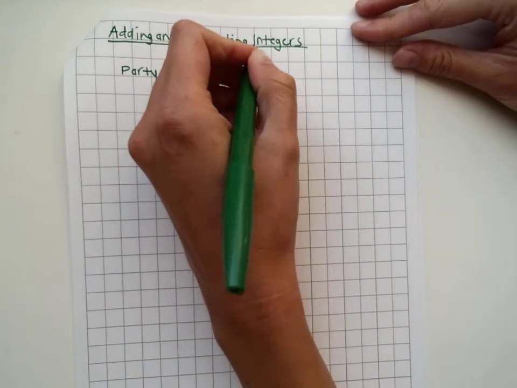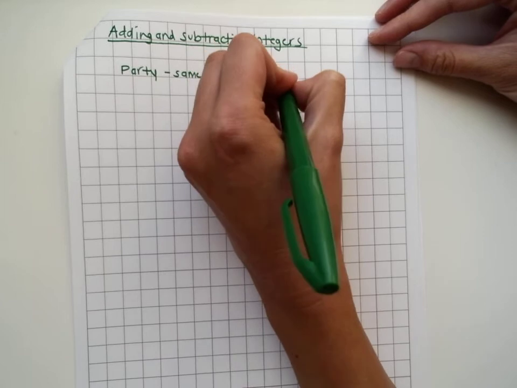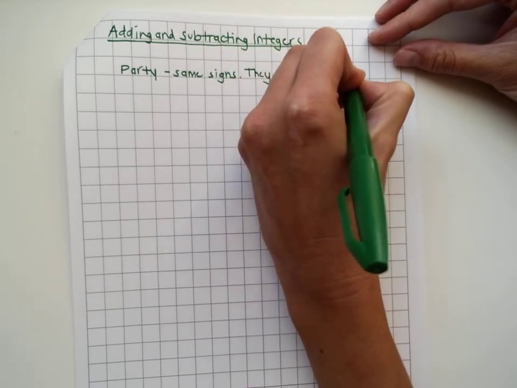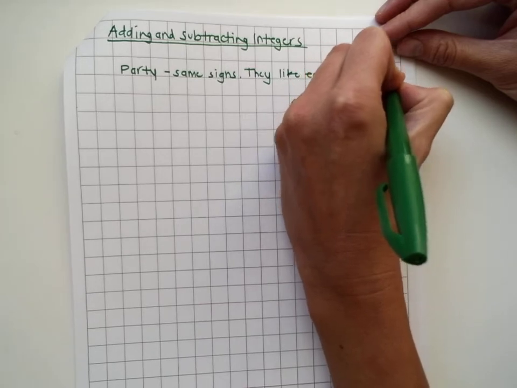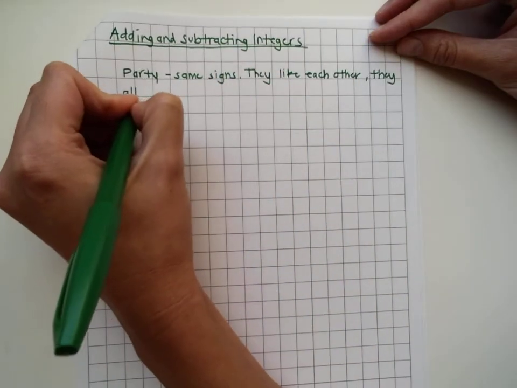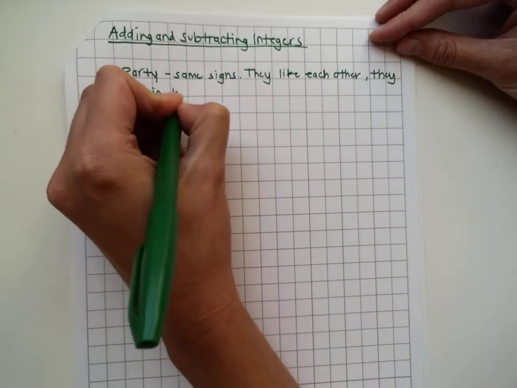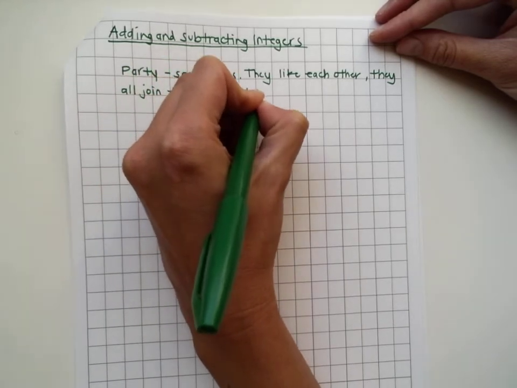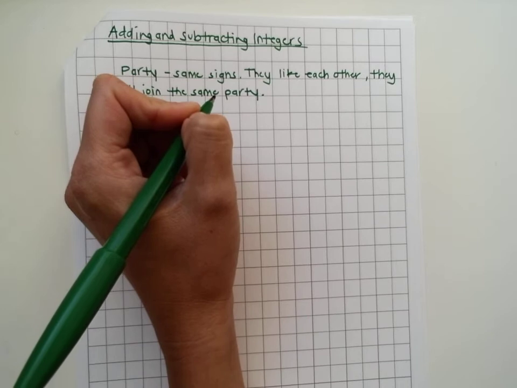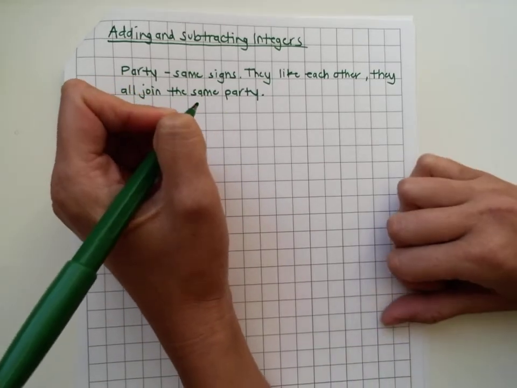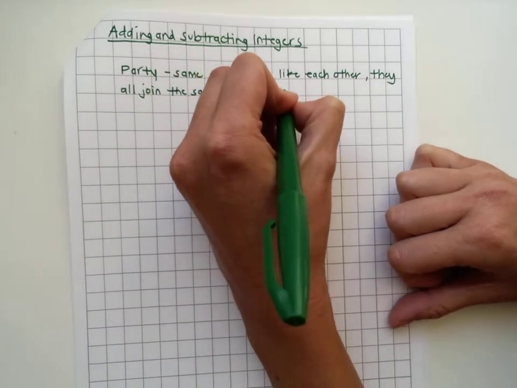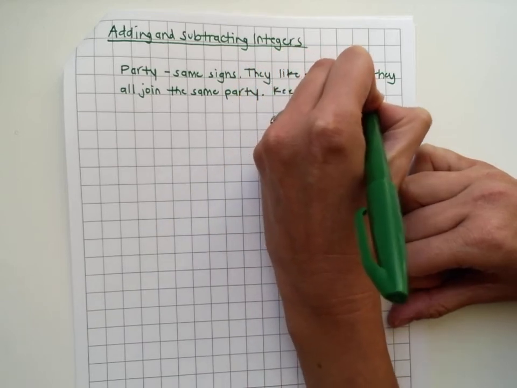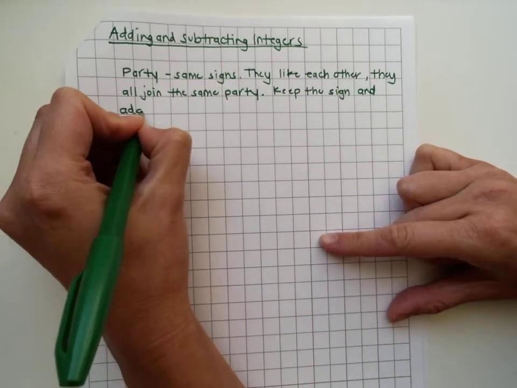So we'll say they like each other, they all join the same party. And so because of that, you're going to keep the sign and add the numbers.